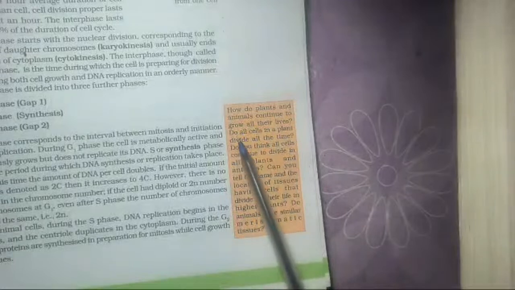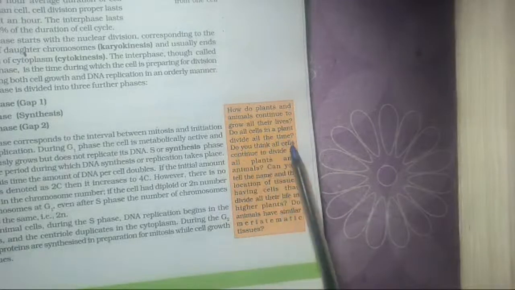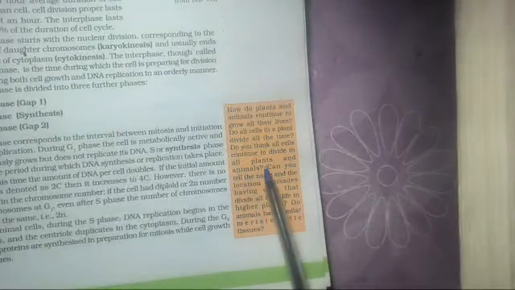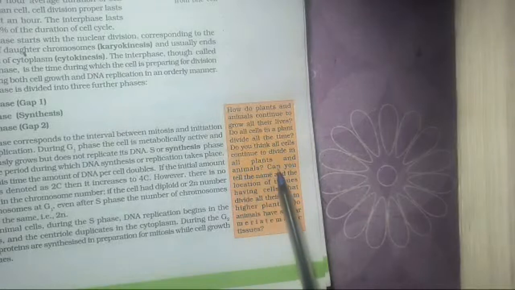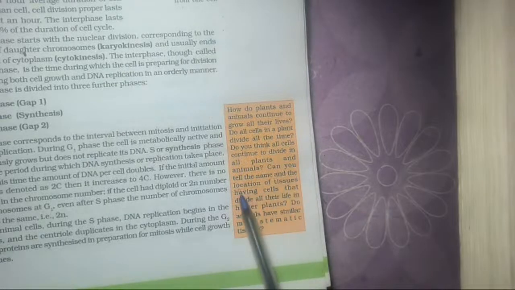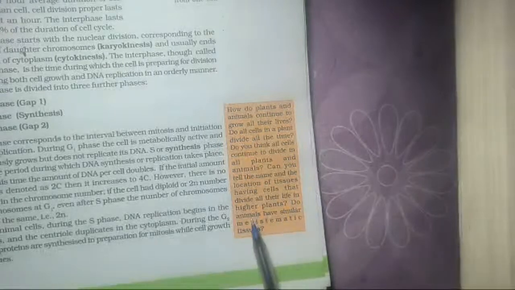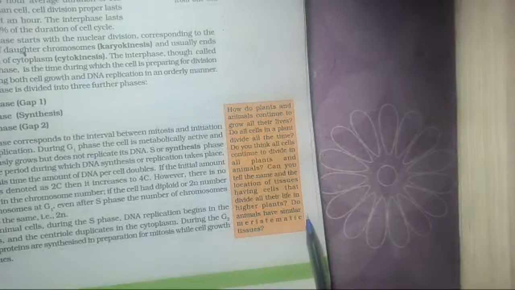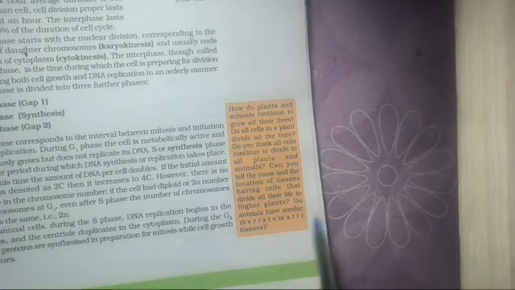Here is a box in which what is given we can read. How do plants and animals continue to grow all their lives? Do all cells in a plant divide all the time? Do you think all cells continue to divide in all plants and animals? Can you tell the name and the location of a tissue having cells that divide all their lives in higher plants? Do animals have similar meristematic tissue?